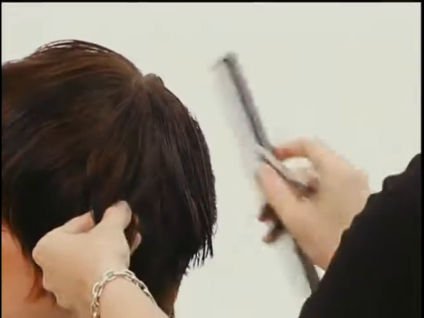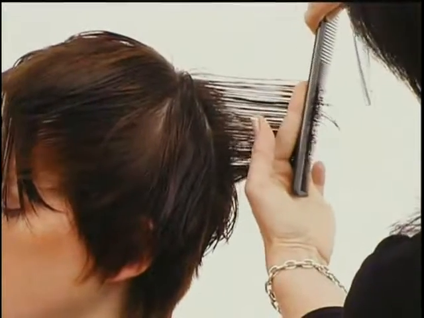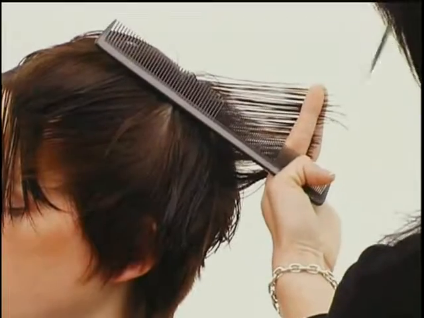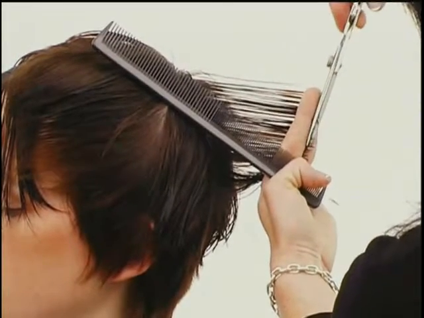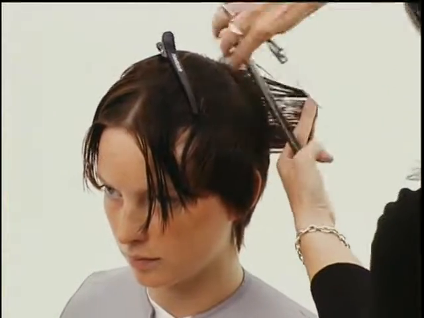Pivoting radial sections are worked in the same way, cutting to follow the guide until the radial parting is reached.